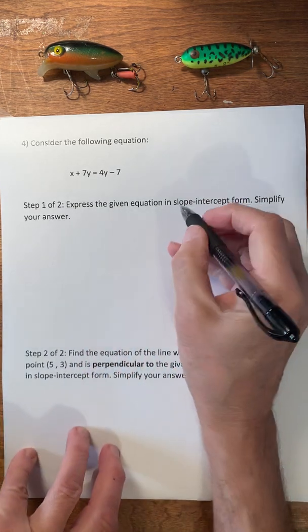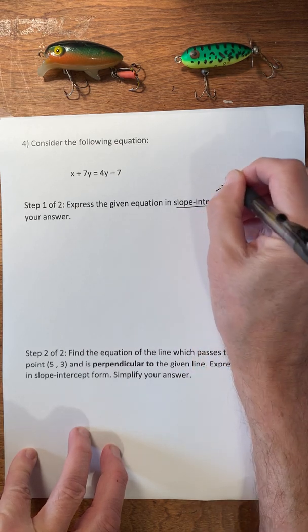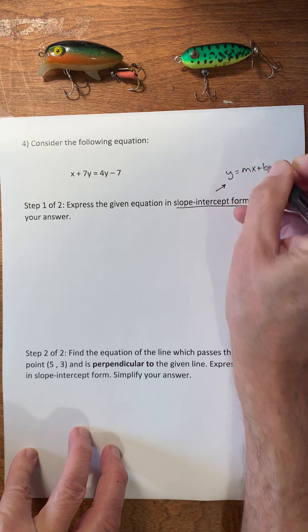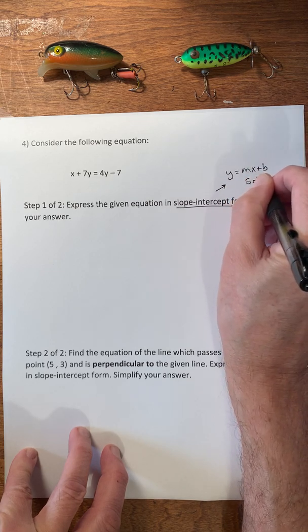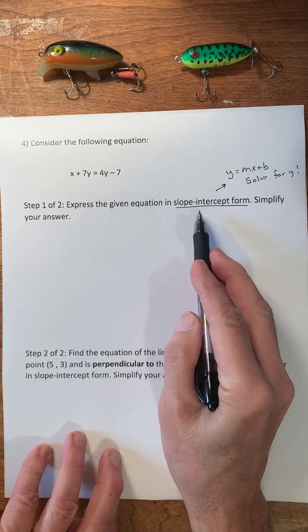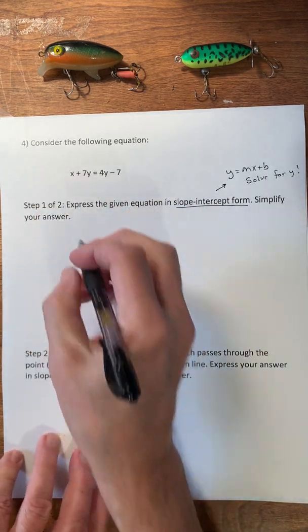Express, and there it is again, slope-intercept form. Remember, that's y equals mx plus b. Don't forget what that means. That means solve for y. That's how you put an equation in slope-intercept form. You solve for y. So let's solve this guy for y.